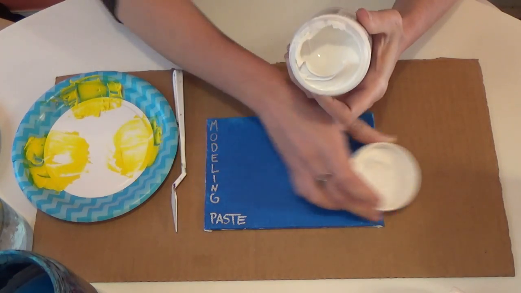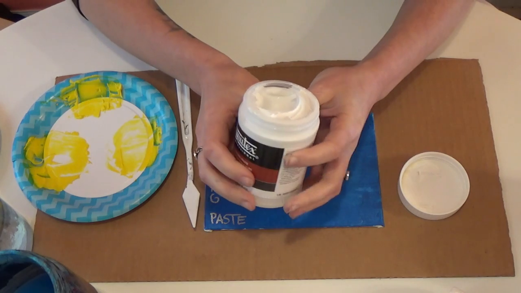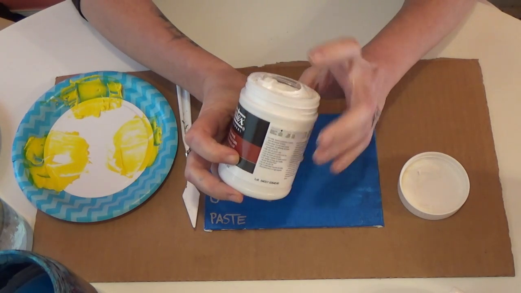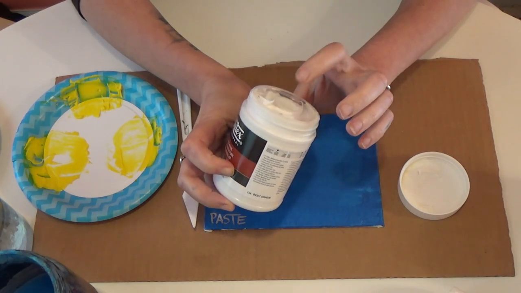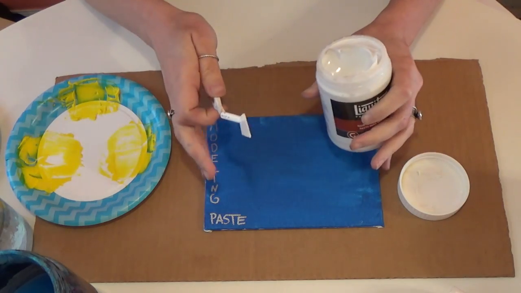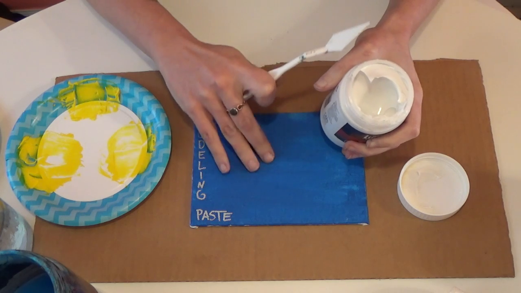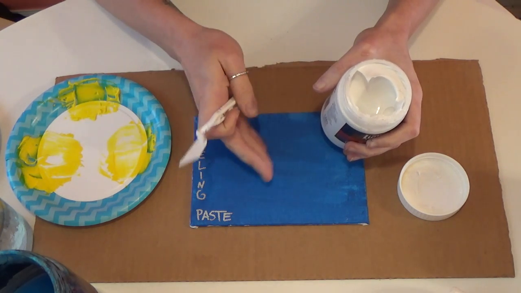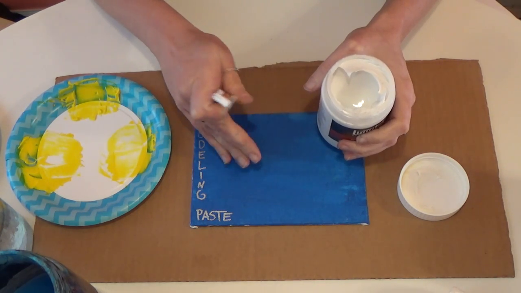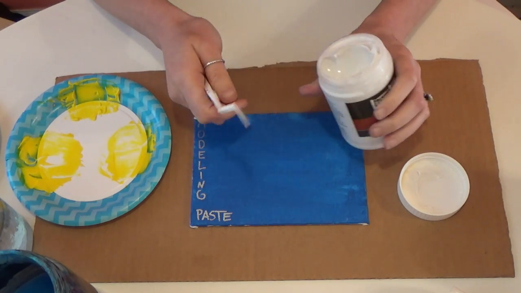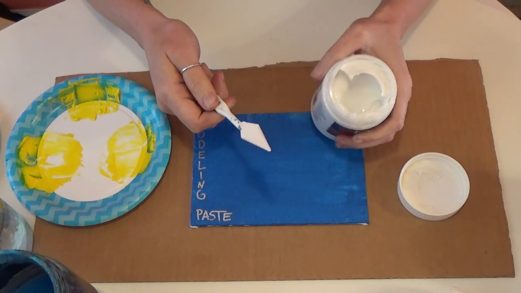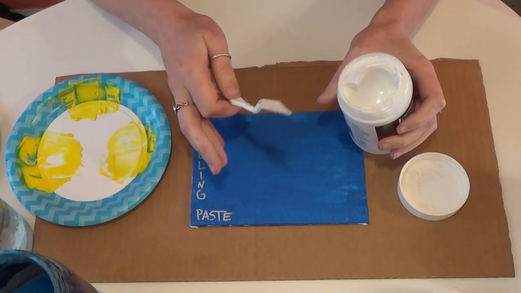So as you can see, it's very, very thick, very opaque, and just from opening it, I have some large peaks in here. So this is going to dry very, very opaque. And it's also going to have a texture very similar to stone, which once it's dry, you can actually sand it, drill it, you can carve it. This is pretty interesting stuff that you can do a lot of different things with that you can't do with some of the other mediums.